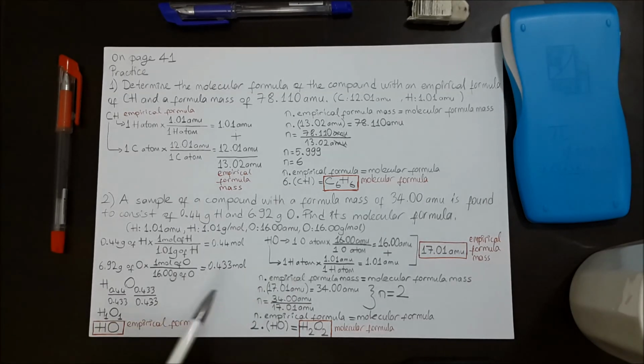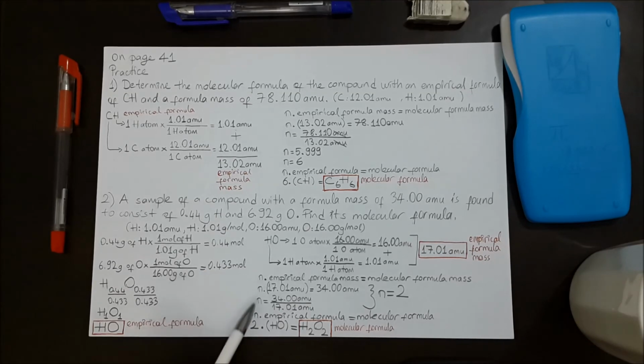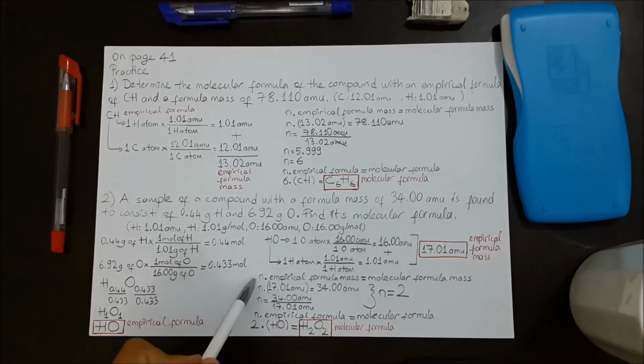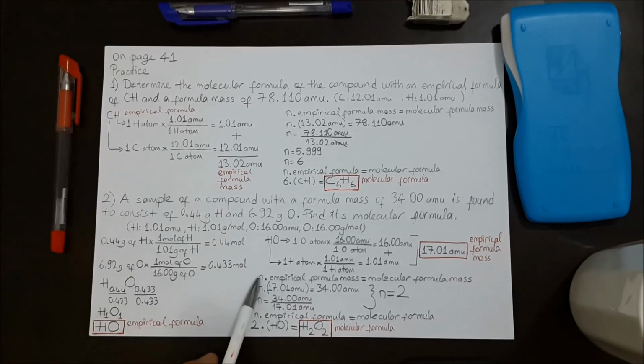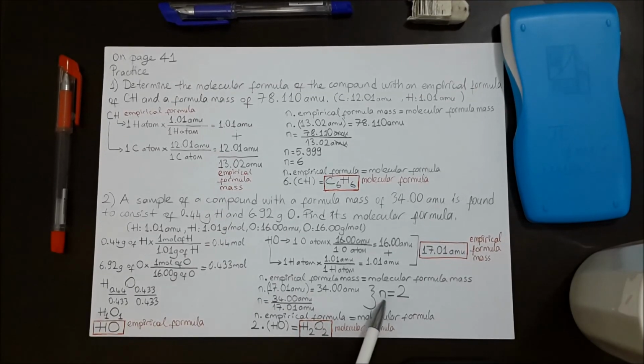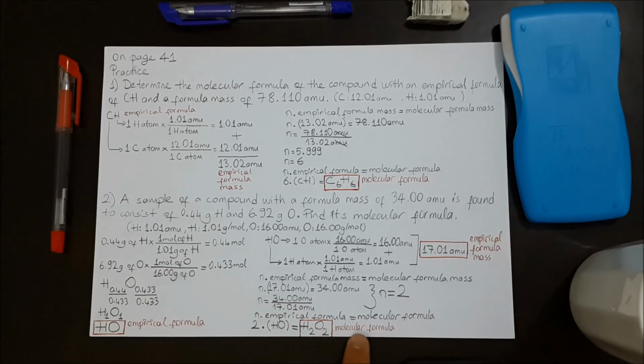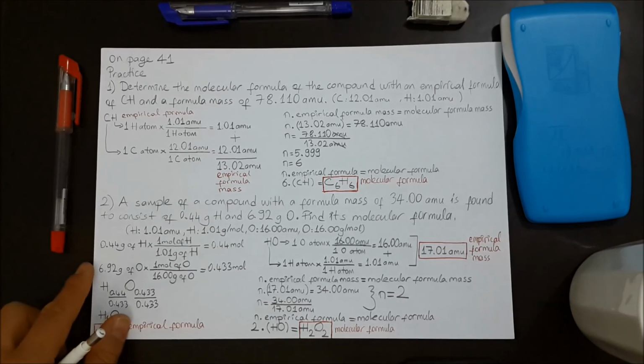As you see here, we have two very important mathematical formulas, which are N times empirical formula mass is equal to molecular formula mass. Then here we find N. Then we use N in the second formula, which is N times empirical formula is equal to molecular formula. Then we find the molecular formula of the compound.